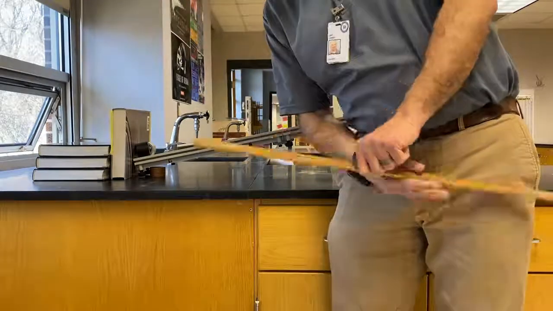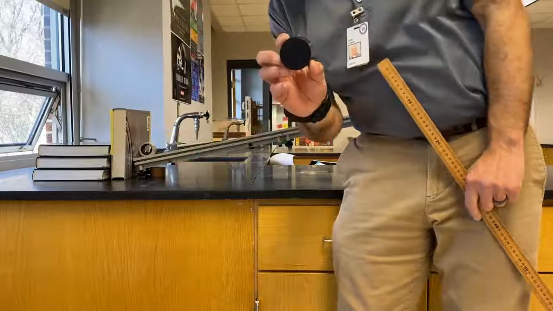So there you have it. As predicted, it was the solid cylinder.